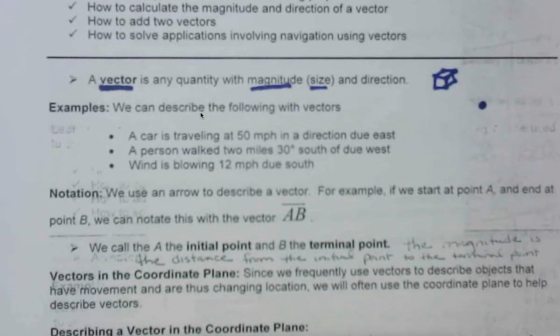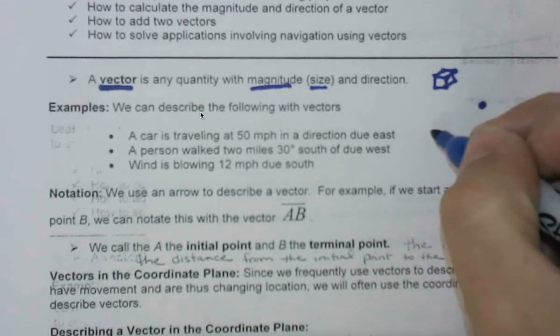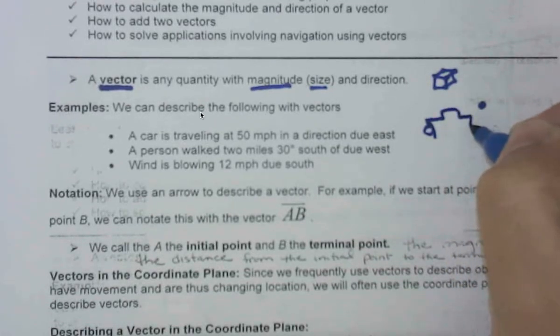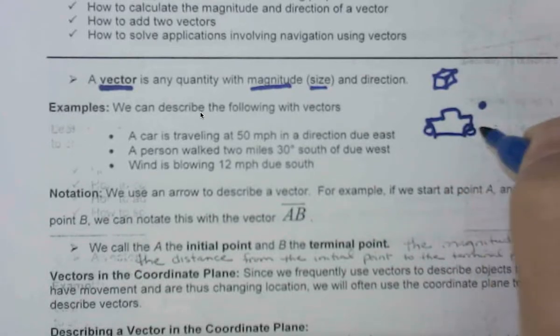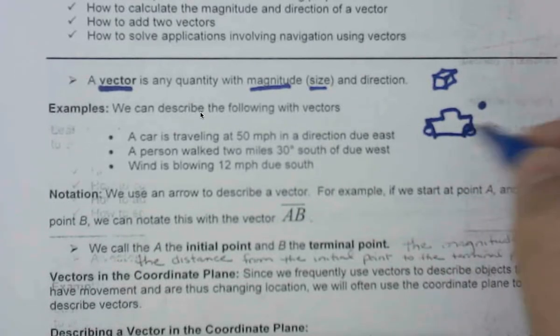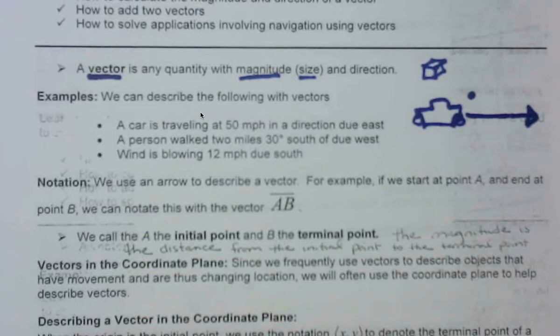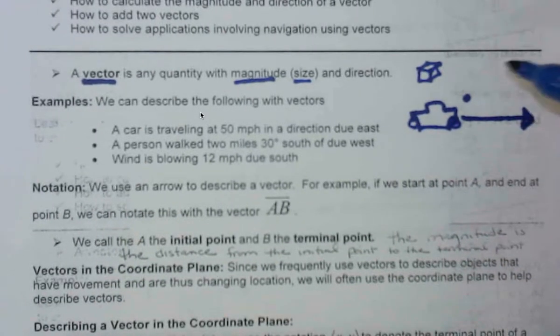If we had a car traveling at 50 miles per hour in a direction due east, we might draw something like this. This is me drawing a car. This is the kind of car I drive. Yeah, there's this really big bubble in the middle. So it was going east. We could say that it has the car in a direction going east, so to the right, if we're using this as a northeast-southwest type of scenario.